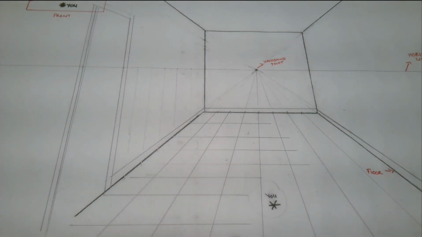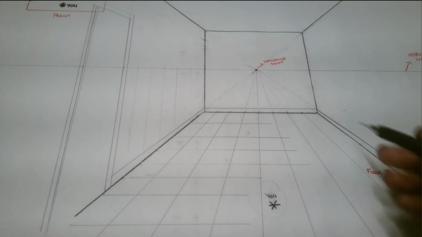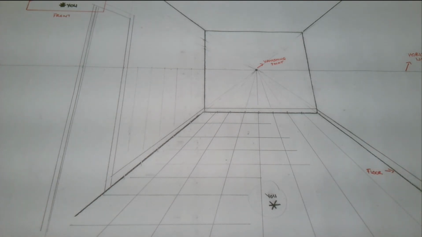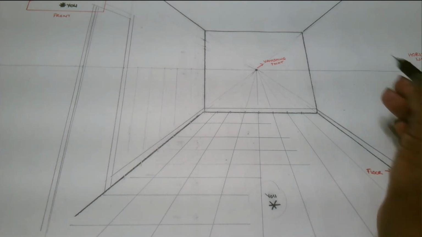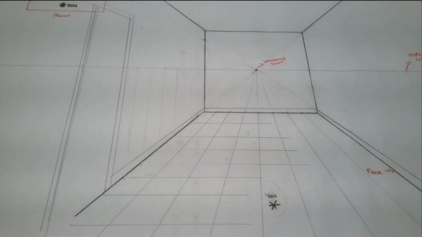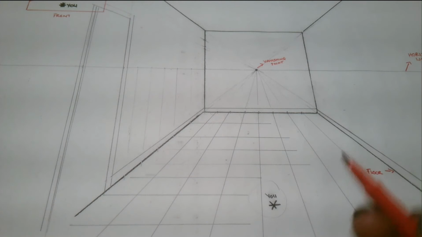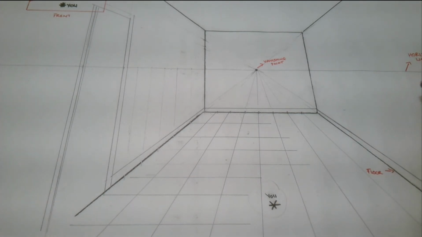So you can have either tile flooring or wood flooring or any other flooring or patterns and designs. All of your measurements will come off of your horizon line. I always like to say that your horizon line, and just have a little note that this is what you measure from.